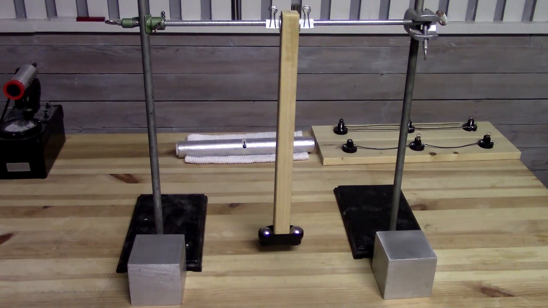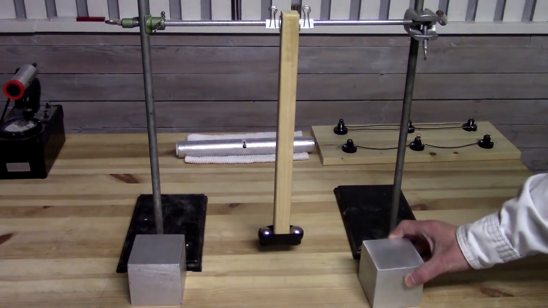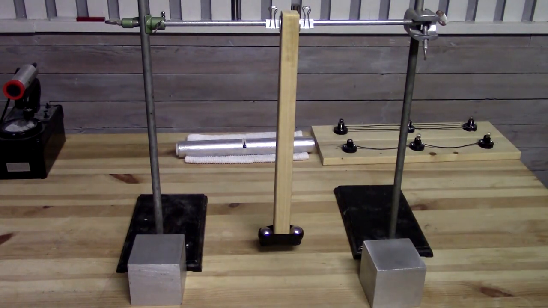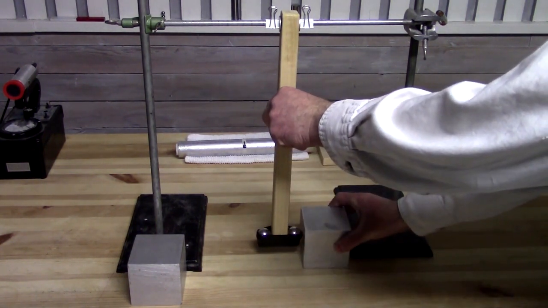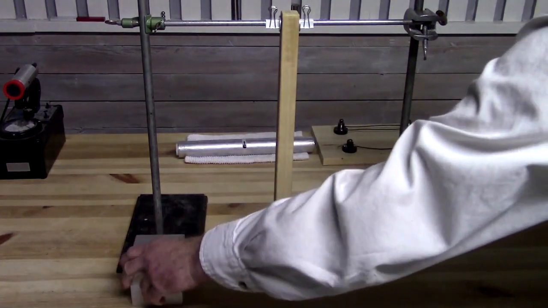Now I also have two blocks of aluminum, and these blocks of aluminum are about 3.5 pounds each. It's hard to imagine, but they're very, very heavy. And aluminum is, of course, a really good conductor of electron flow. So what I'm going to do is put the two blocks of aluminum on either side of the pendulum.